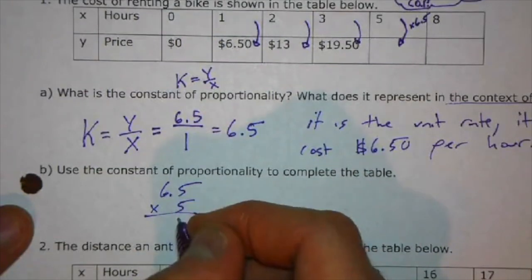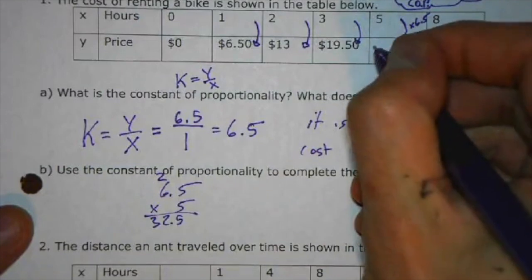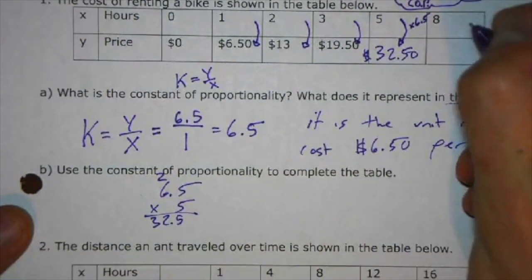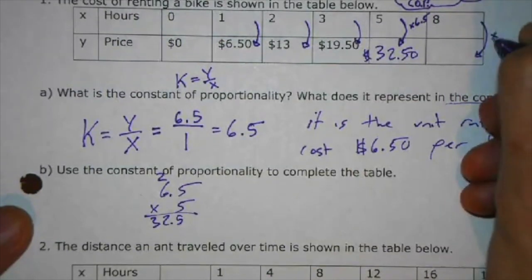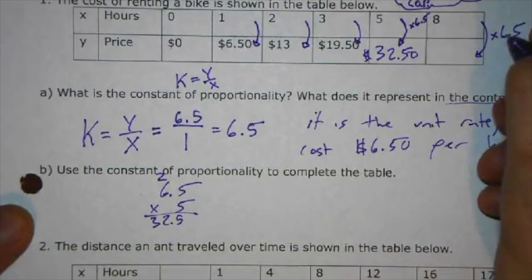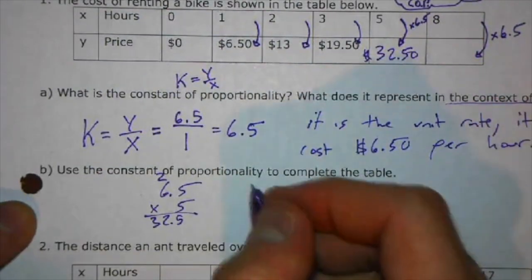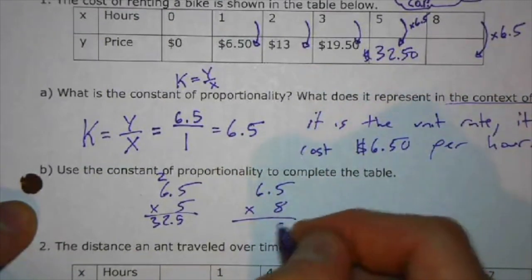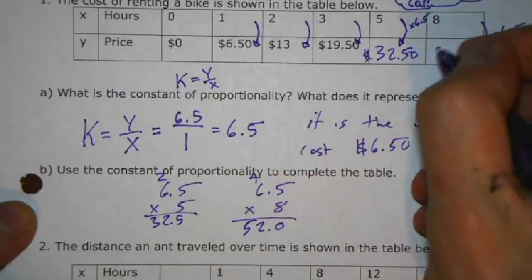So 6.5 times 5 is 32.5. $32.50. To get from 8 to how much it costs, I'm going to multiply by 6.5. And that makes sense, because if you have 8 hours, you're going to have to multiply those 8 hours by the cost per hour. So 6.5 times 8 is going to be $52.